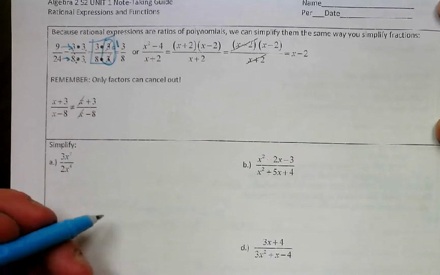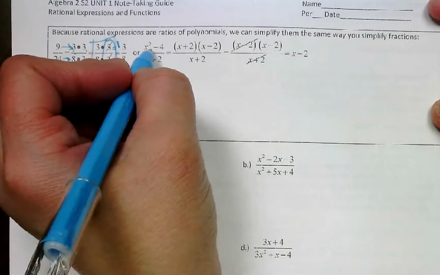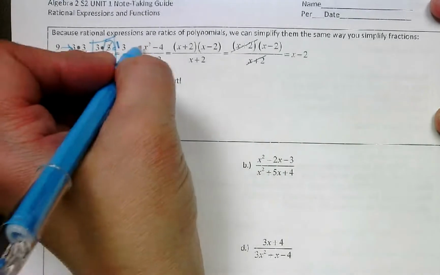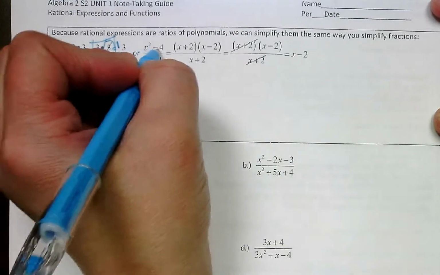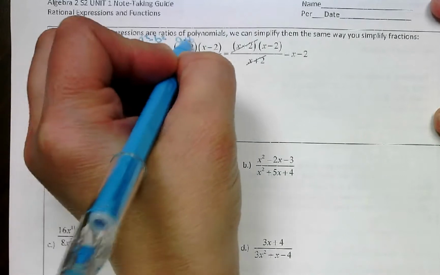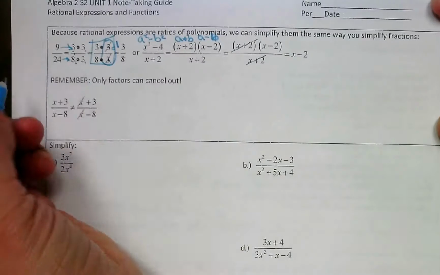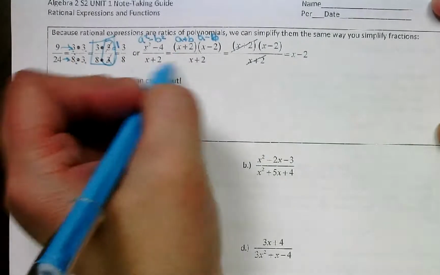Okay? So let's take a look at this one. This is a rational expression. So I'm going to simplify it the same way I simplify fractions. X squared minus 4 is a difference of squares, a squared minus b squared, so we're going to get a plus b times a minus b: x plus 2 times x minus 2. Okay? And then in the denominator, we have x plus 2. We can't do anything with it.